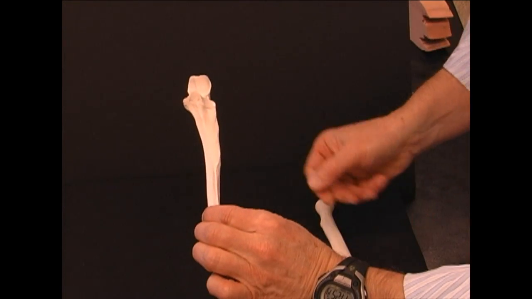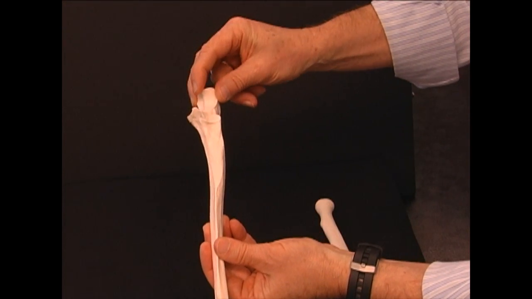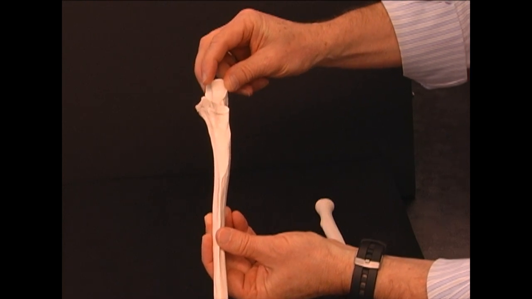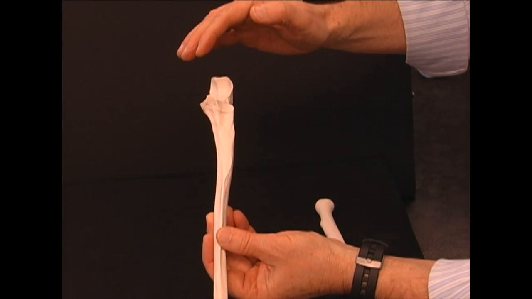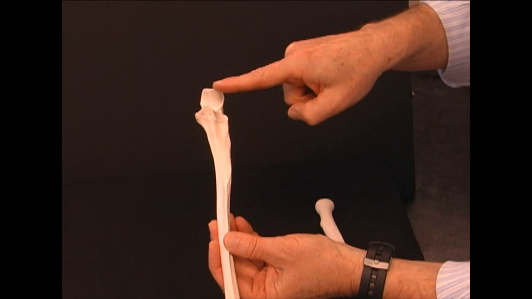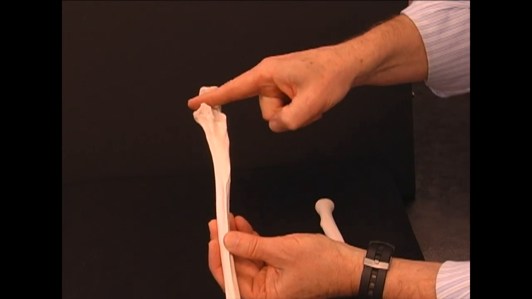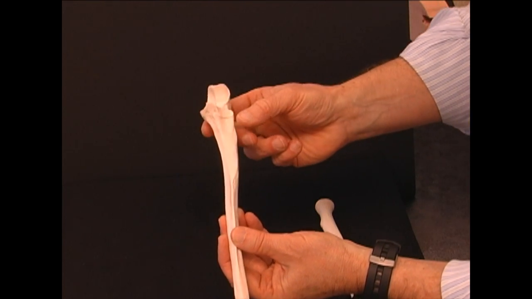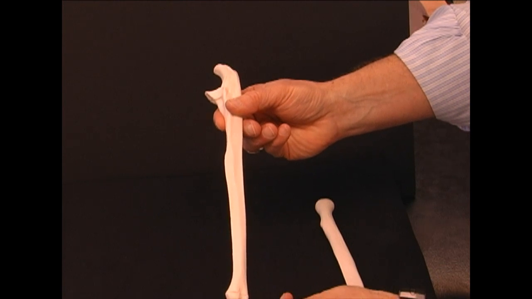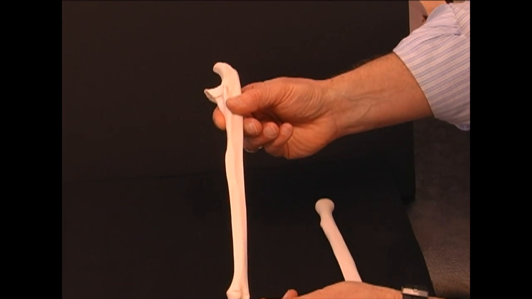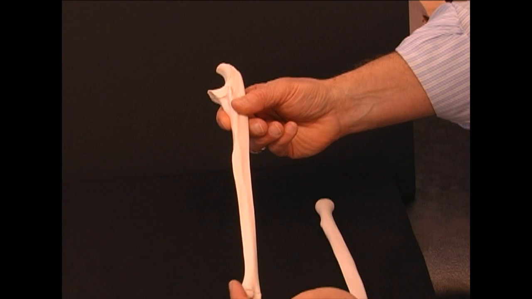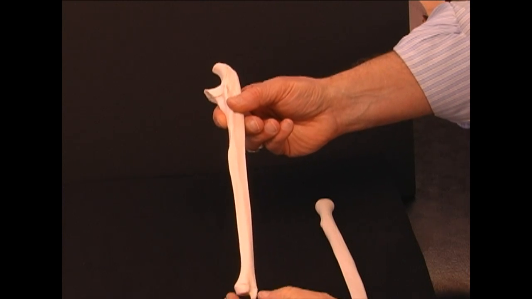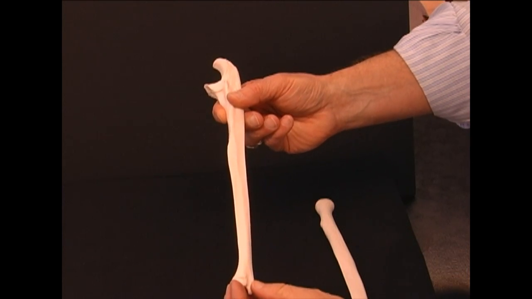Looking at the ulna, again, the portion that sticks out in the back is the olecranon process that goes into the olecranon fossa of the humerus. The trochlear notch, this kind of notch, the U-shaped portion. And then again, we have the styloid process that you can feel on the little finger side of your wrist. And this is the head. The distal portion of the ulna is the head of the ulna.